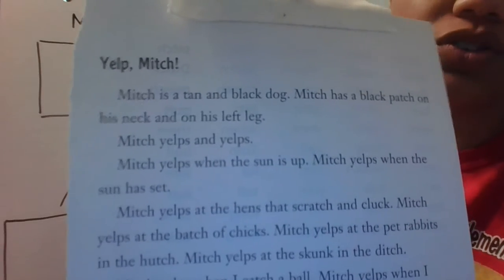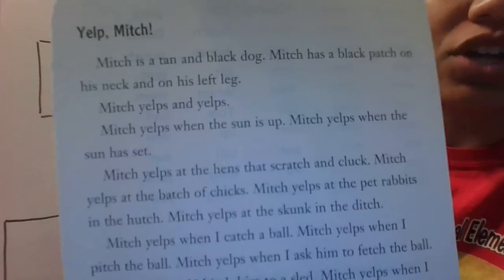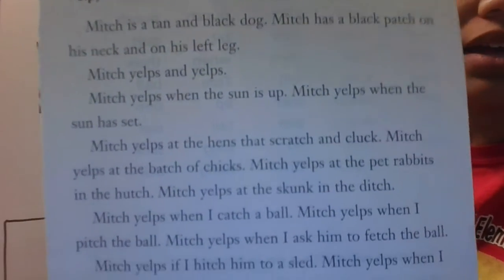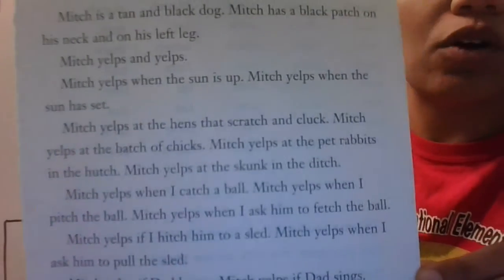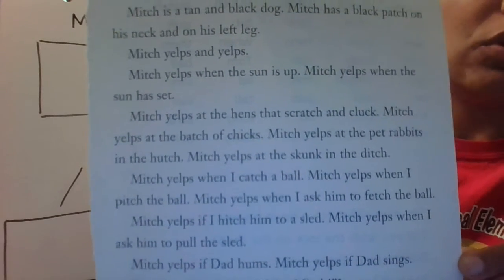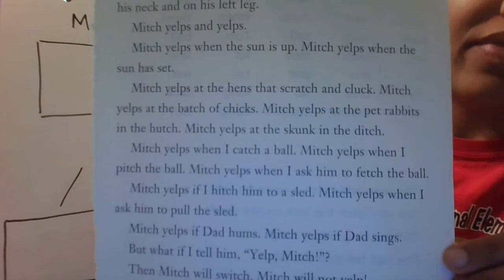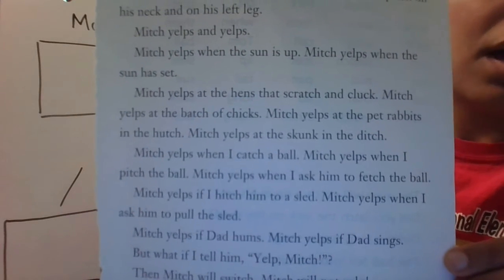Yelp Mitch. Mitch is a tan and black dog. Mitch has a black patch on his neck and on his left leg. Mitch yelps and yelps. Mitch yelps when the sun is up. Mitch yelps when the sun has set. Mitch yelps at the hens that scratch and cluck.